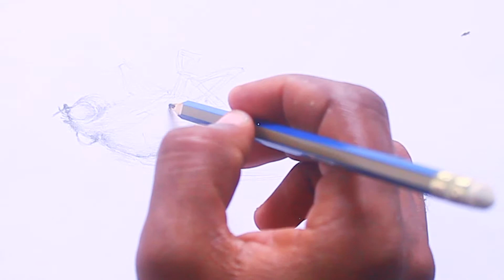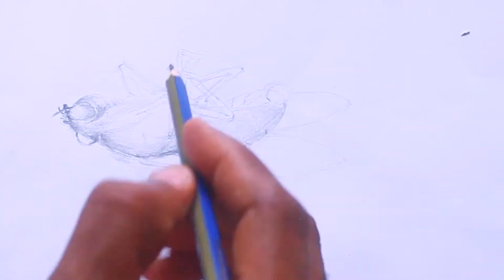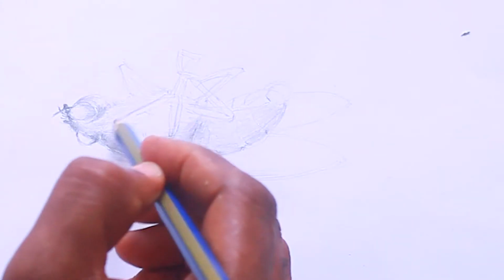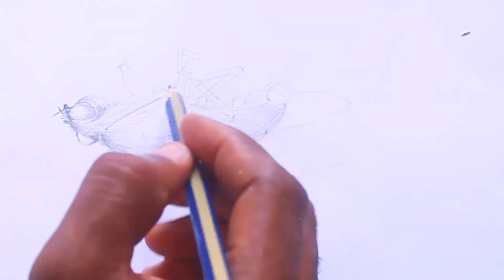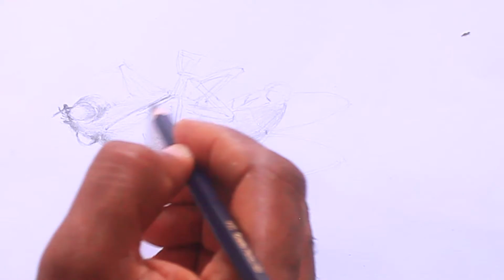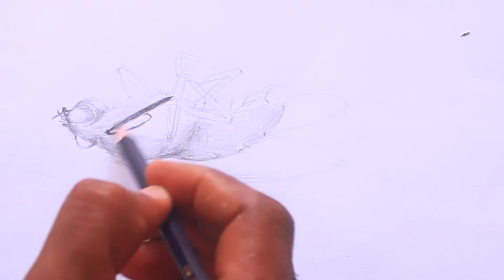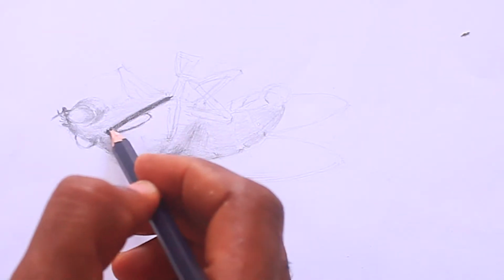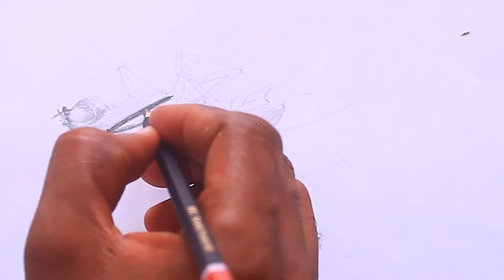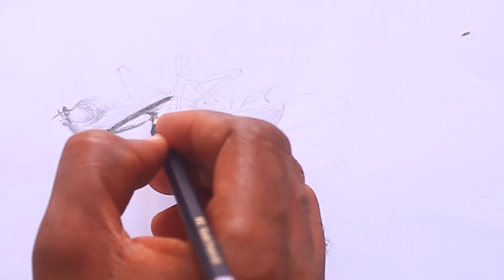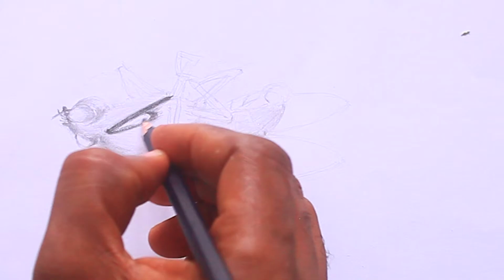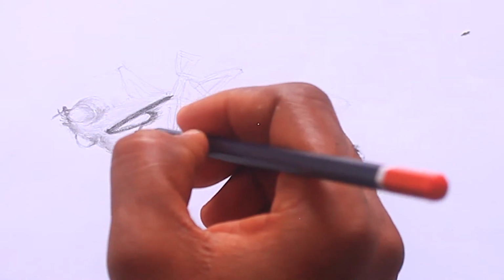So I've started picking up the dark tones step by step. I'll be building up the tones gradually. You know, shading is a gradual process. You have to build up from light, mid-tones and dark tones.